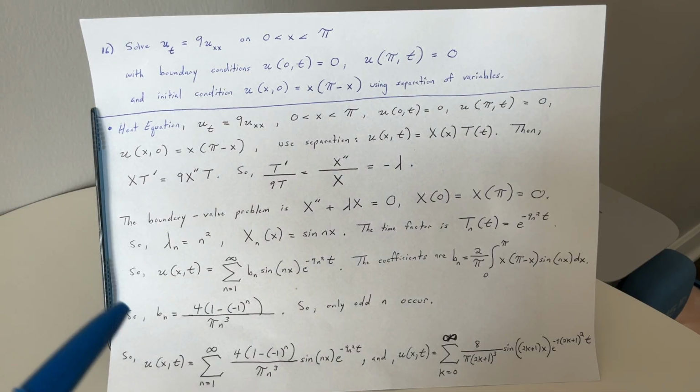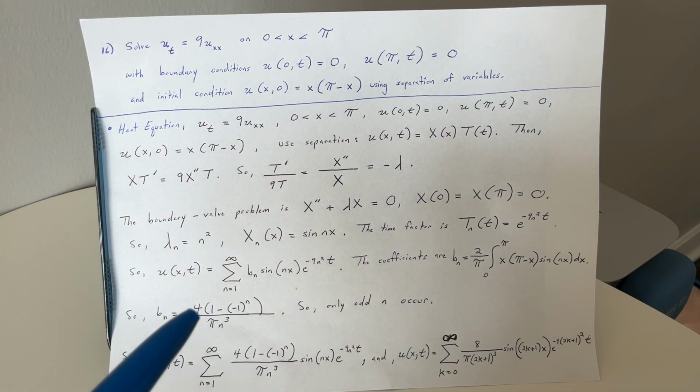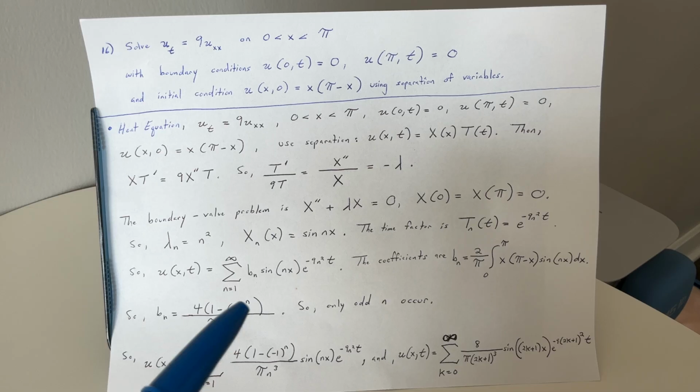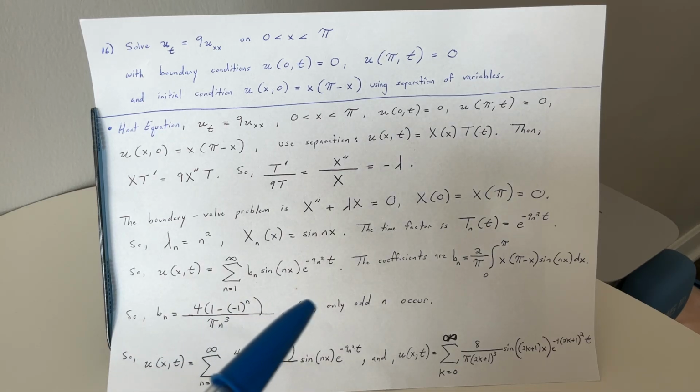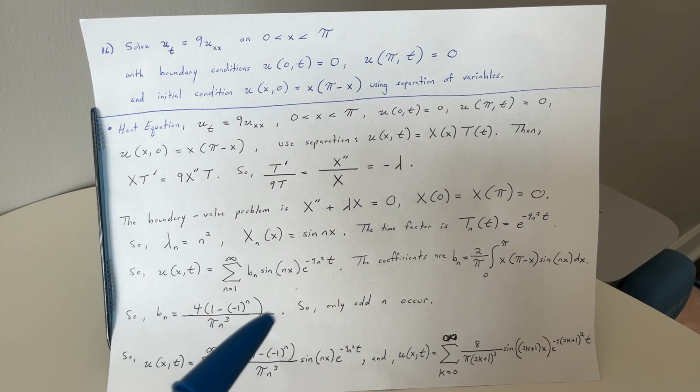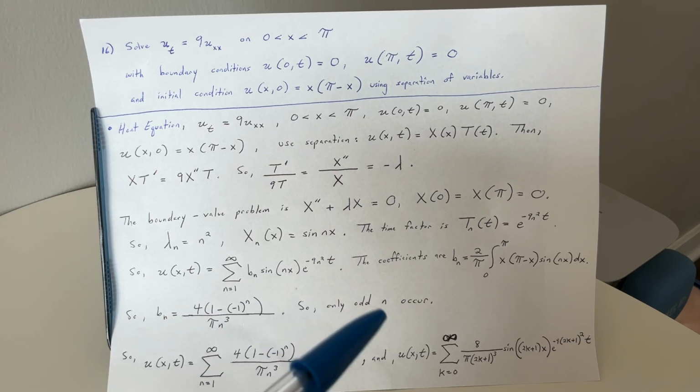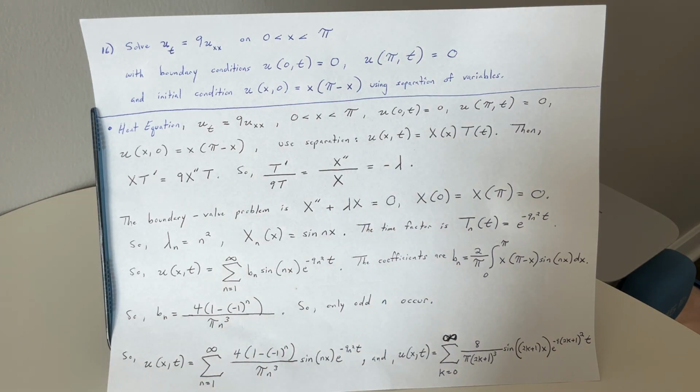So we could say b sub n equals 4 times this quantity, 1 minus negative 1 to the n, divided by pi n cubed. So from that, we know now that only odd n can occur. Okay.